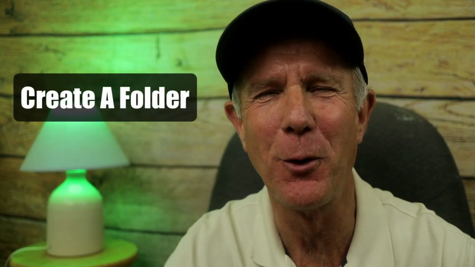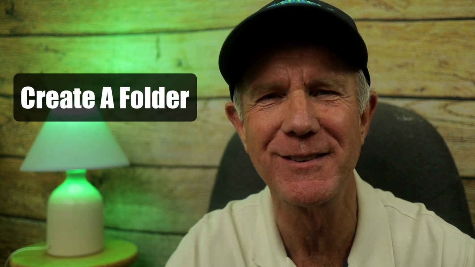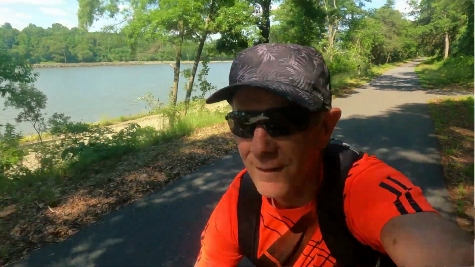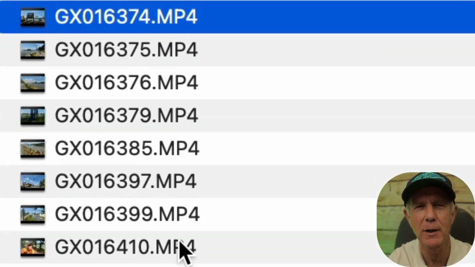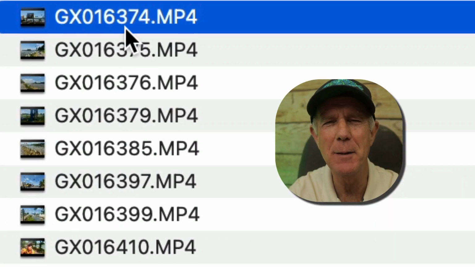Step 1. Create a folder on your computer for all your video files. I name my folder Castle Trail because that's a trail where I shot all the video clips while bicycling. If I click on the folder, you'll see all the video clips that I've dragged and dropped into the folder. You can also rename each video file to identify the scene where you shot the video.